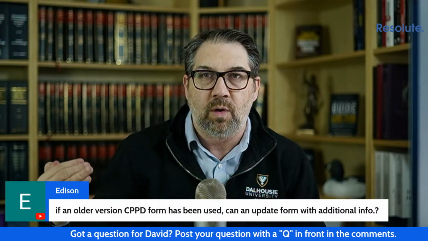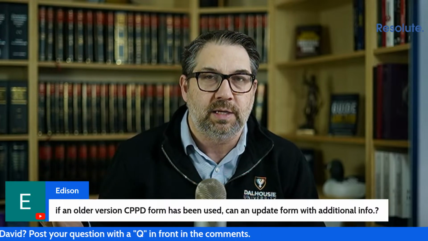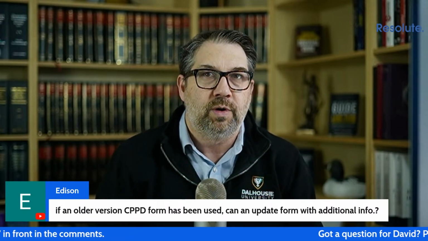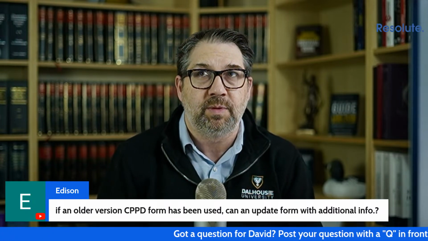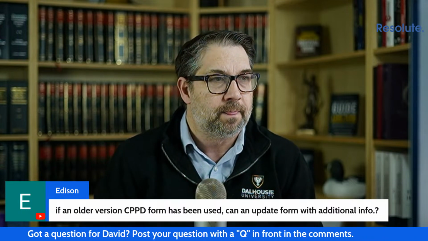If you've used the wrong form, certainly you could send in a new form, but I wouldn't send in a whole new application. If you used a different version of the application form, I would not worry about that. They'll tell you if the form is just not usable anymore, but often it's not going to be a problem.